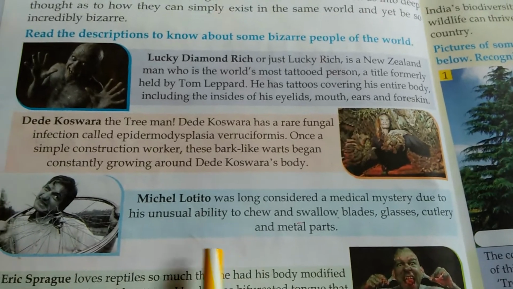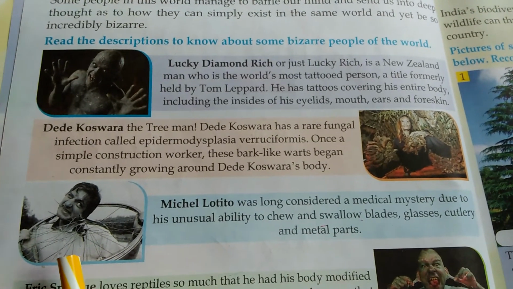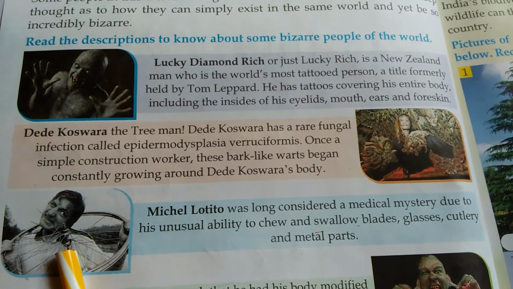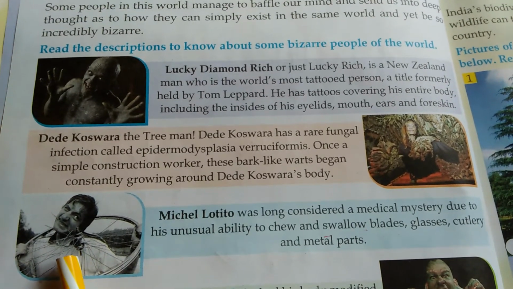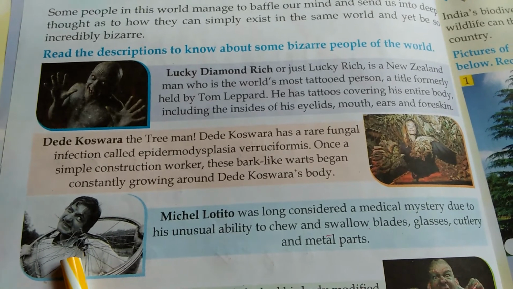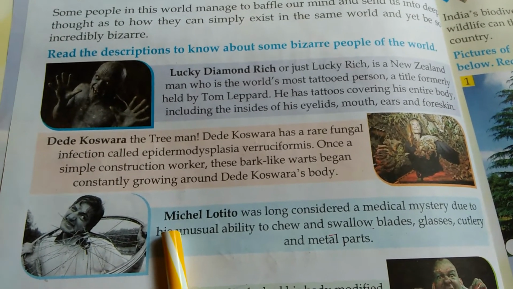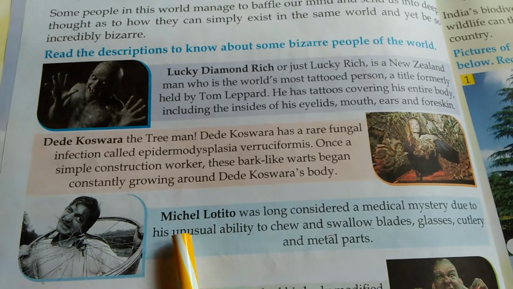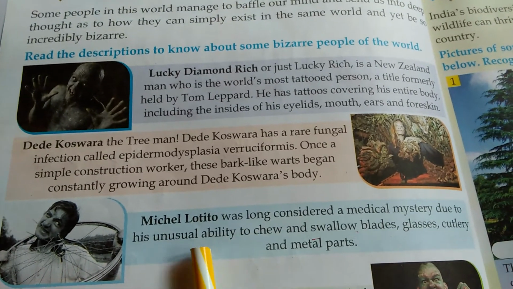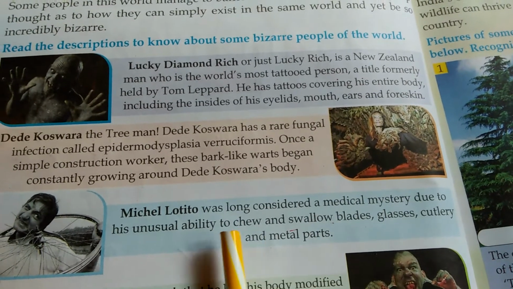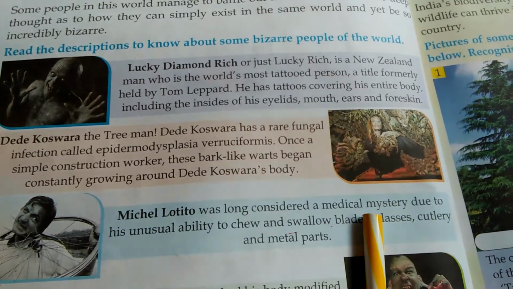Okay, now look here at this picture. The name of the person given in this picture is Michel Lotito. Michel Lotito was long considered a medical mystery.